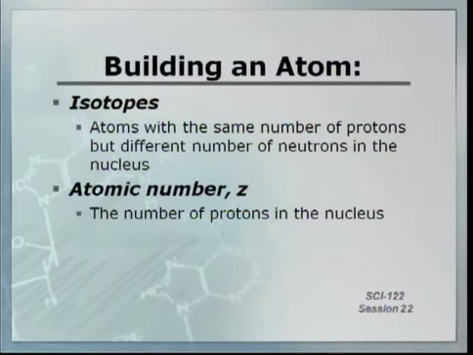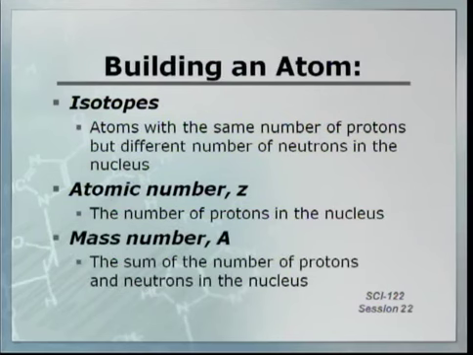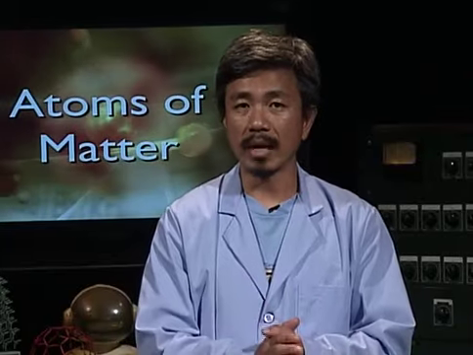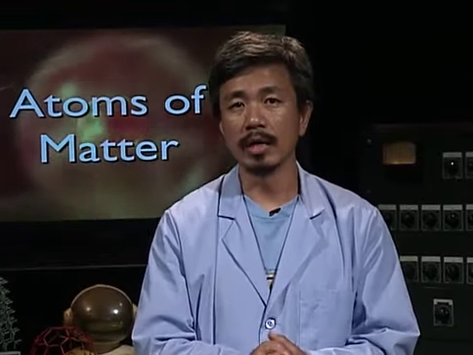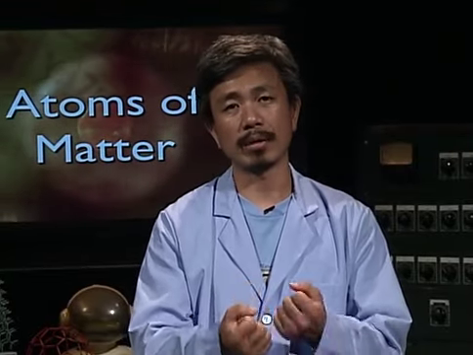Aside from the atomic number, we also need to keep track of something called a mass number, and we use the capital letter A for this. This is the sum of the number of protons and neutrons in the nucleus. The reason this is called a mass number is that the majority of the mass of the atom actually resides in the nucleus. It is determined by the proton and the neutron. They are about the same mass.